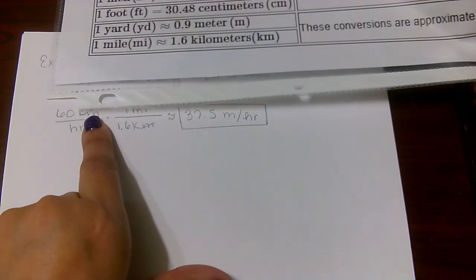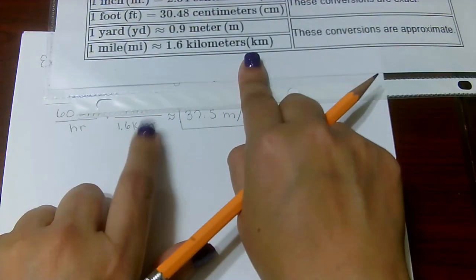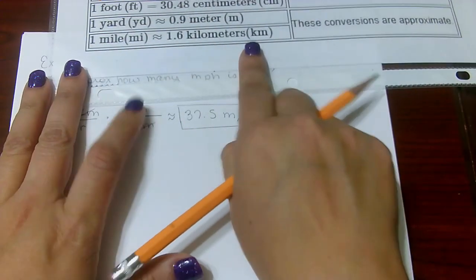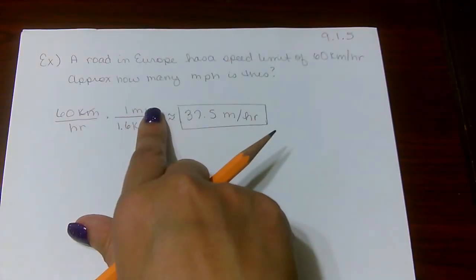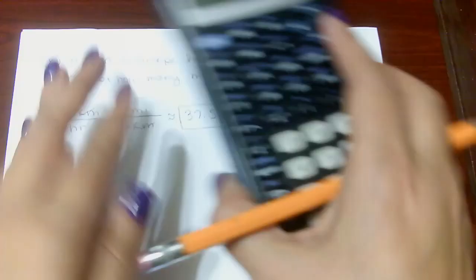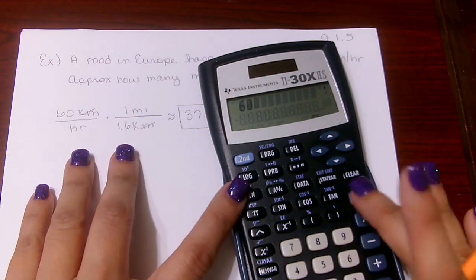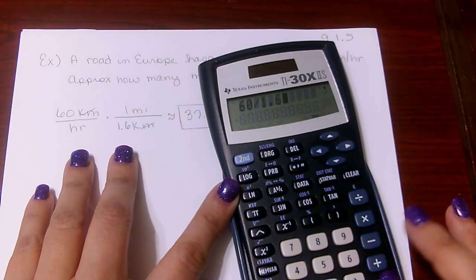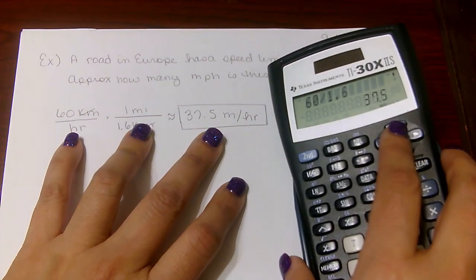Kilometers is in the numerator here, so I'm going to put the 1.6 kilometers in the denominator, and I put is equal to 1 mile in the numerator. Now I can see that the kilometers will cancel out, leaving me with the miles per hour. So let's go ahead and do that in the calculator. We have 60 divided by 1.6, and we get 37.5 miles per hour.